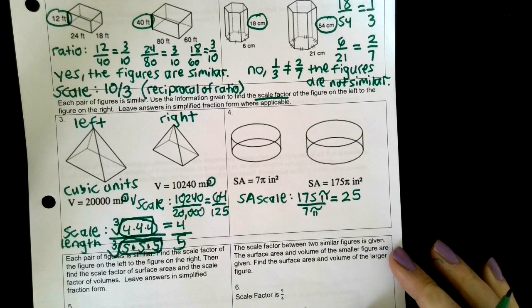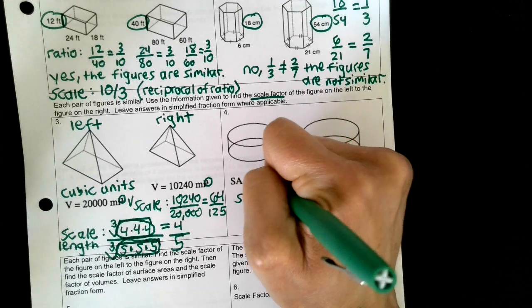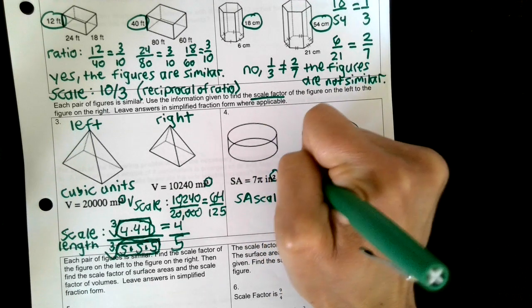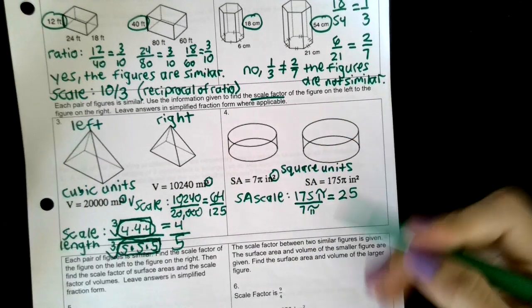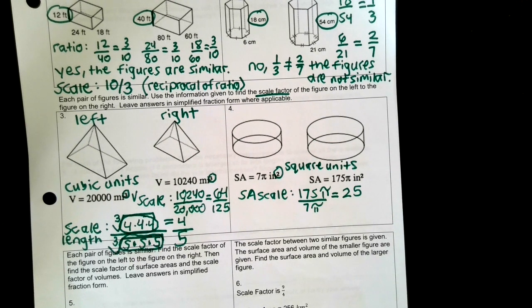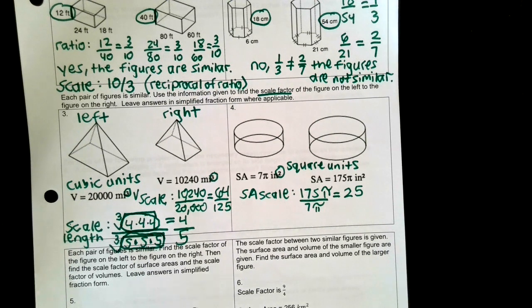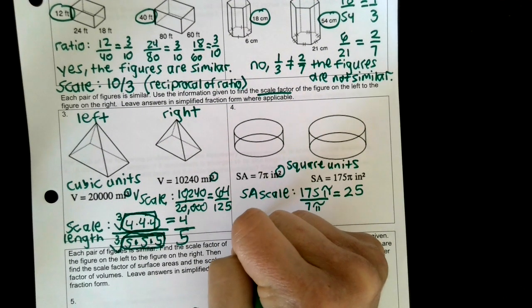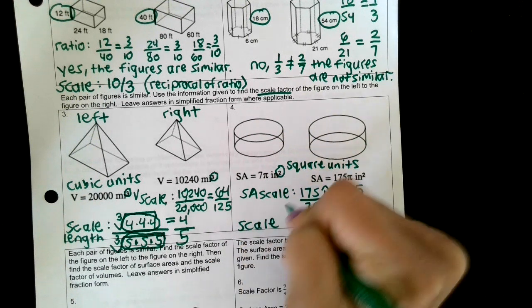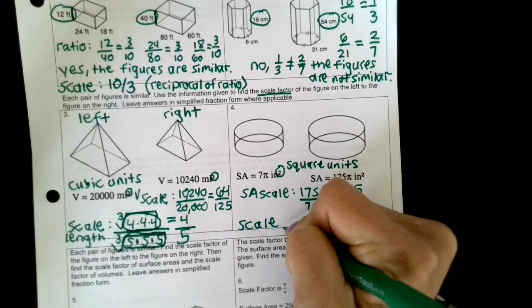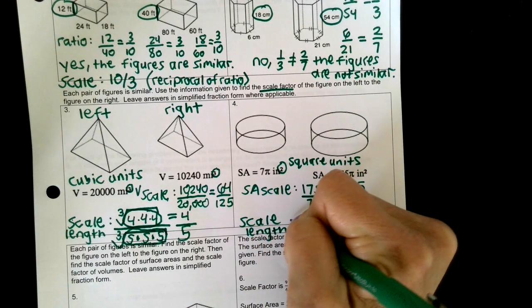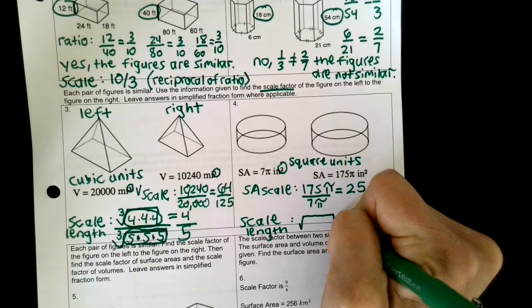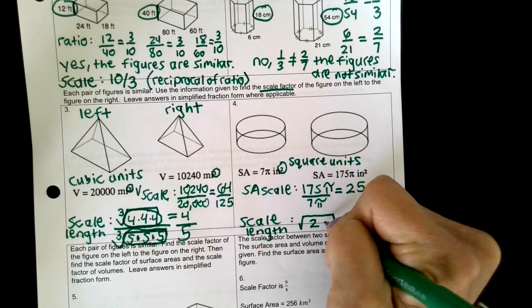Since surface area is in square units, we are going to undo that by taking the square root, to find the scale of the side lengths. In order to find the surface area scale, we just divided our 2 numbers there, but for the scale of our side lengths, we are going to take the square root of that number 25.